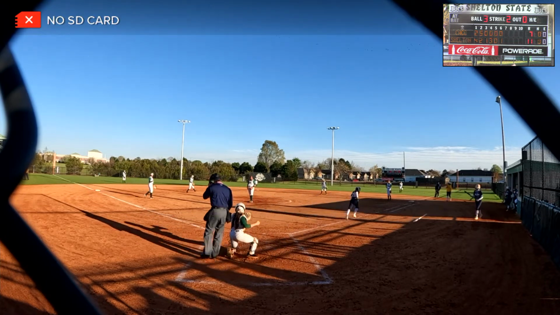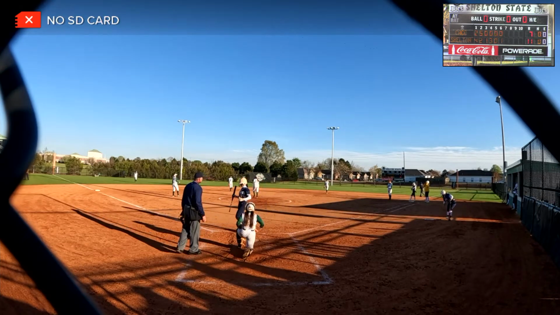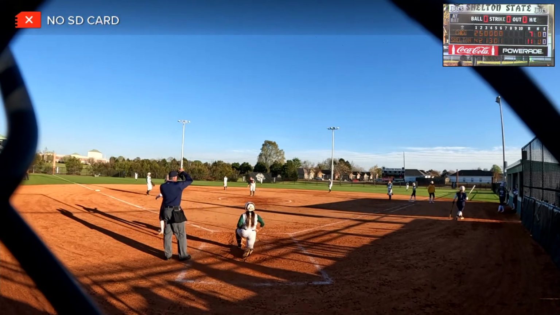And that's ball 4. So Buff gets the leadoff walk, and she's got excellent speed.